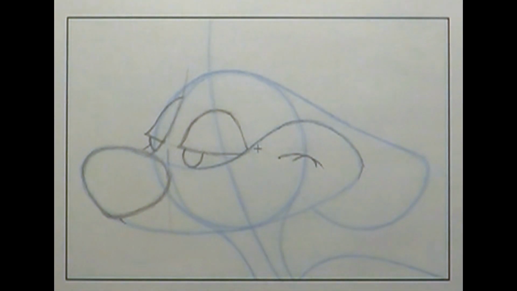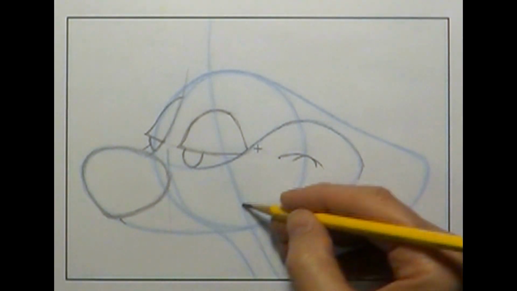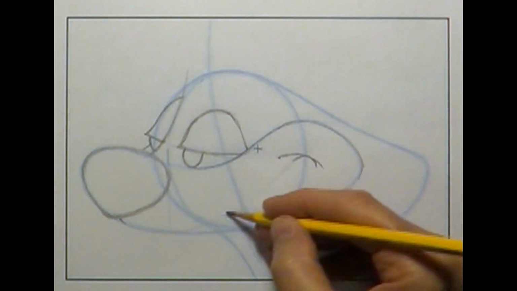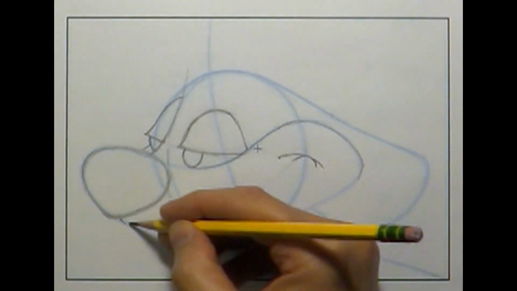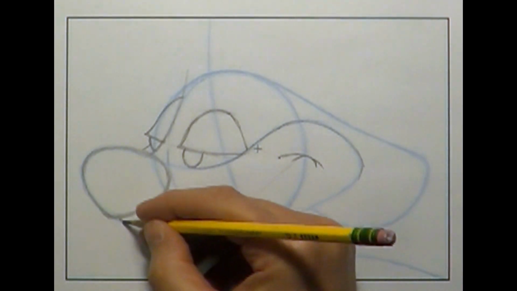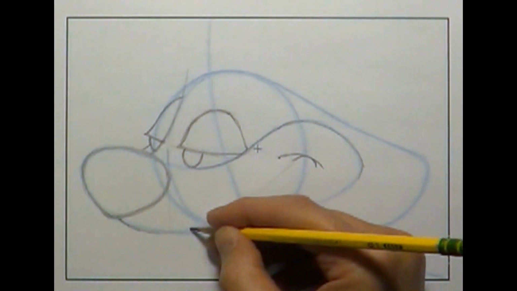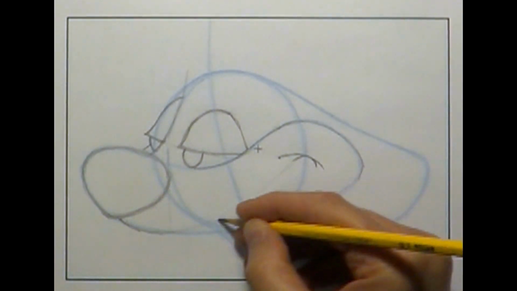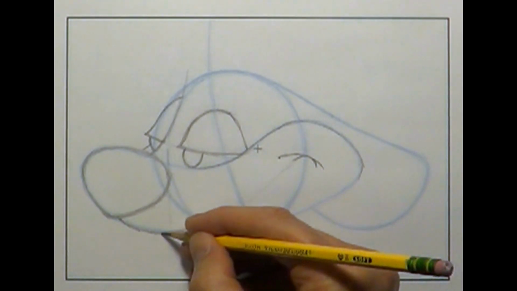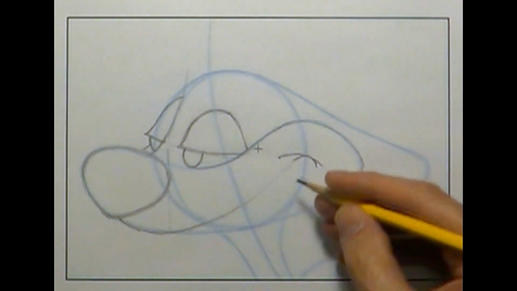Okay, so what I want to do then is connect from here, and I want to go up to here. You can see my pencil kind of showing you that motion. Okay, and that's what I want to do. So I'm going to come down, pretty much following my simplified shape, drawing light, making it nice and curving, and this is the smile that we're going to give Timon.